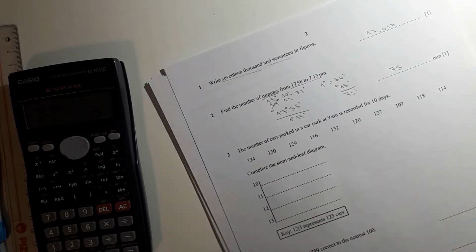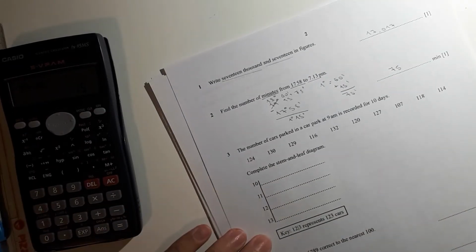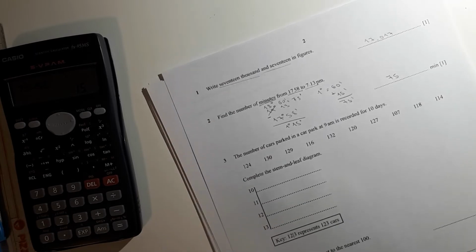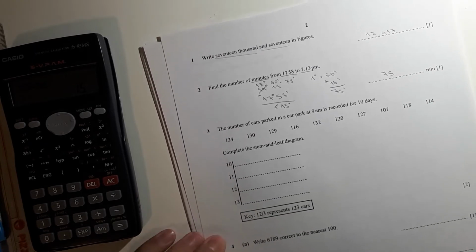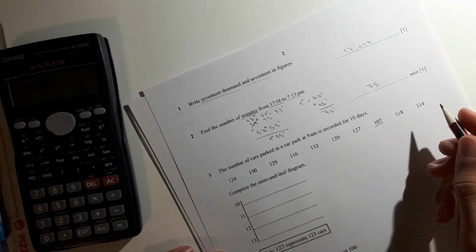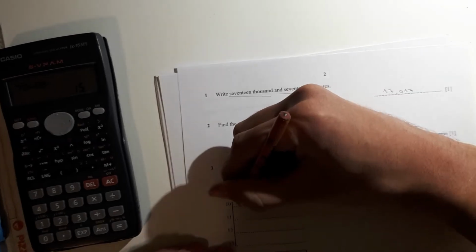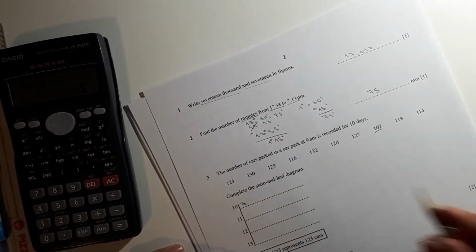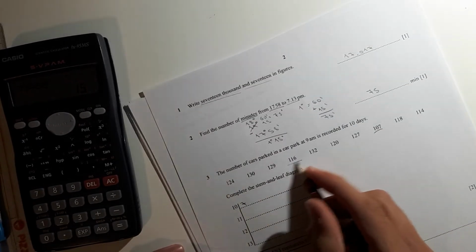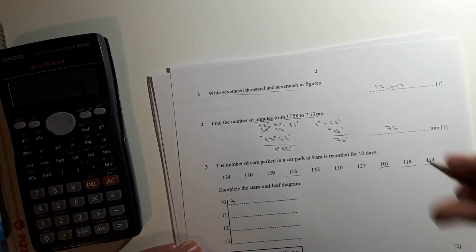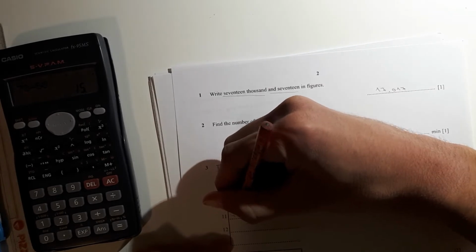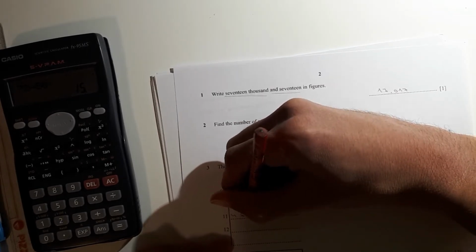Now, the number of cars parked in a car park at 9 a.m. is recorded for 10 days. Complete the stem and leaf diagram. So, we have 107, and that's the only one over here. Then we have 116, 118, and 114. So we're going to add this 4, 6, and 8.